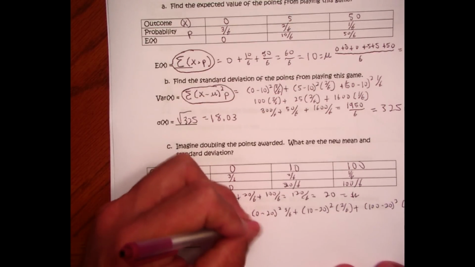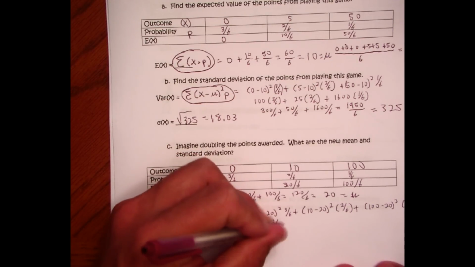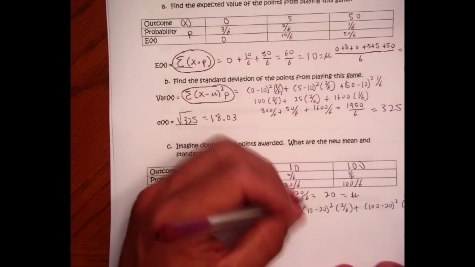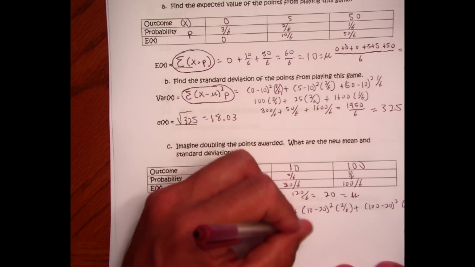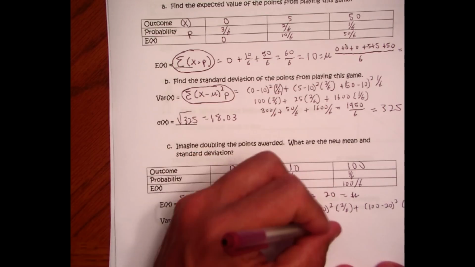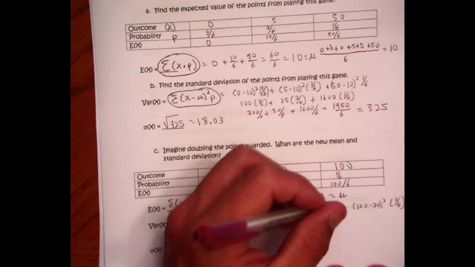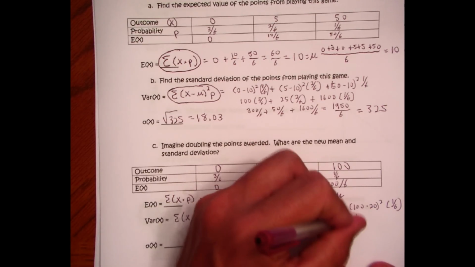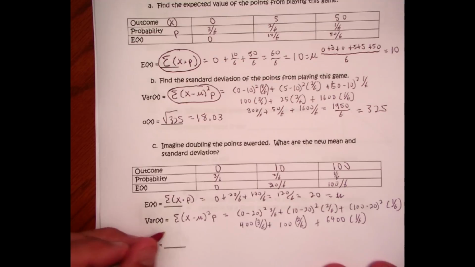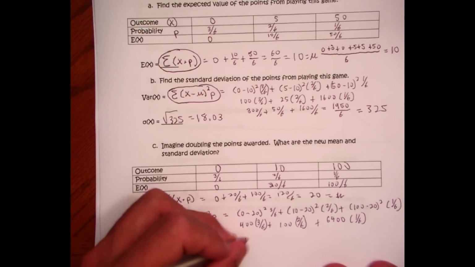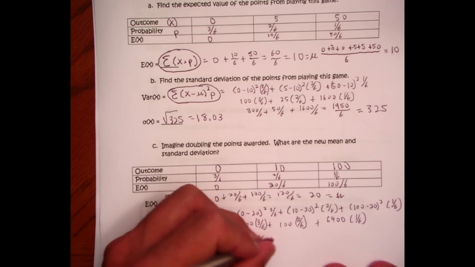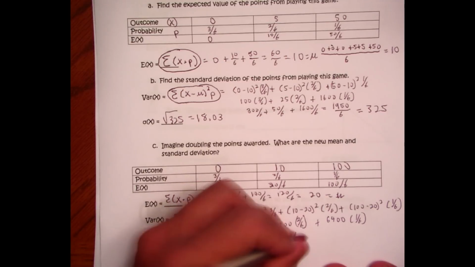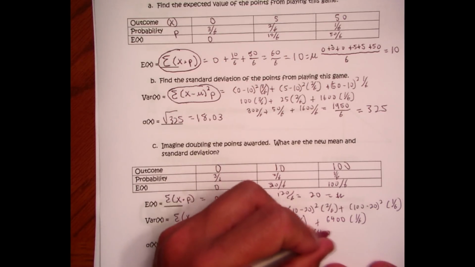So negative 20 squared is 400, so that's 400 times 3/6. 10 minus 20 is negative 10, squared is 100, times 2/6. And 80 squared is 6,400 times 1/6. So this becomes 1,200 sixths, 200 sixths, and 6,400 sixths.